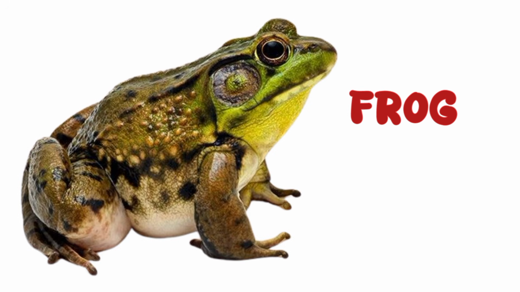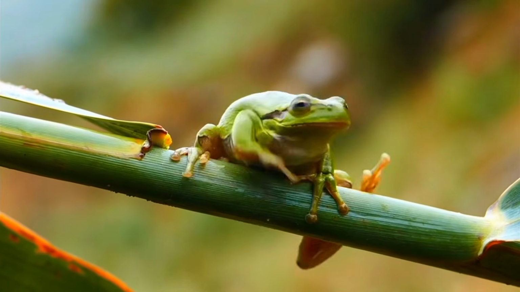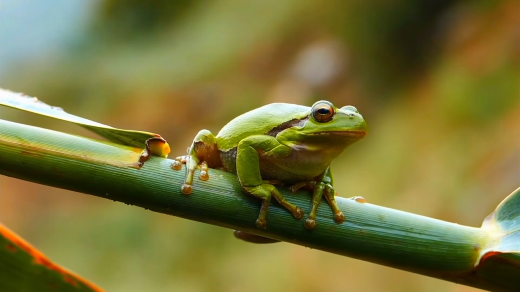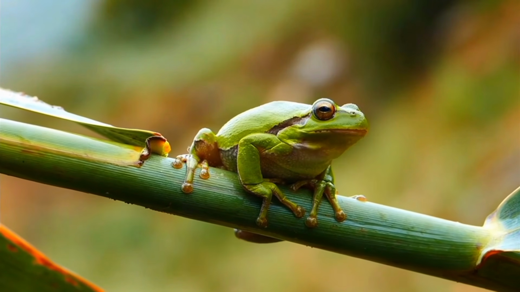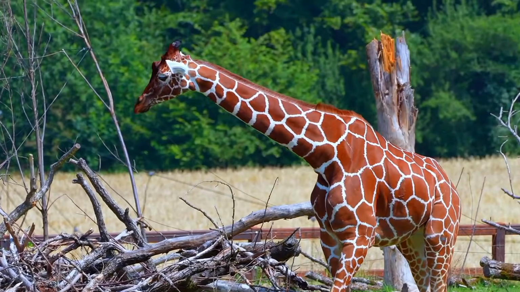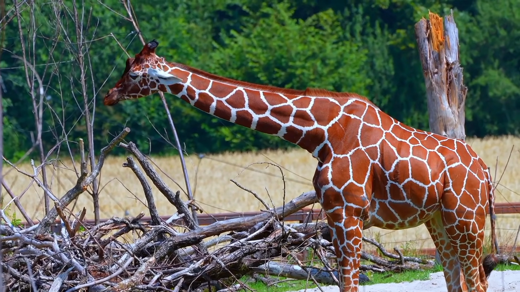This is frog. The frog is sitting on the branch of the tree. Giraffe. This is giraffe. The giraffe is walking on the road.